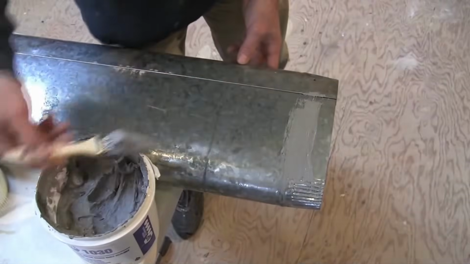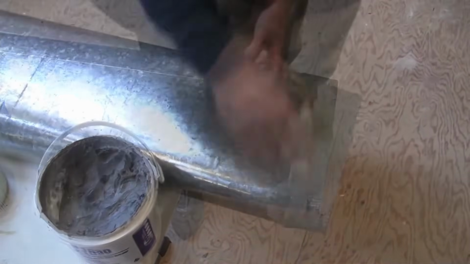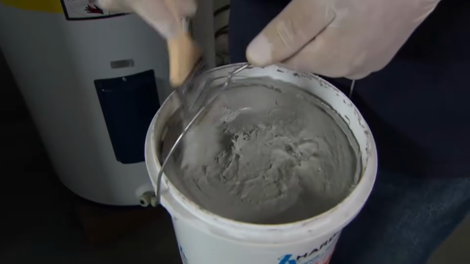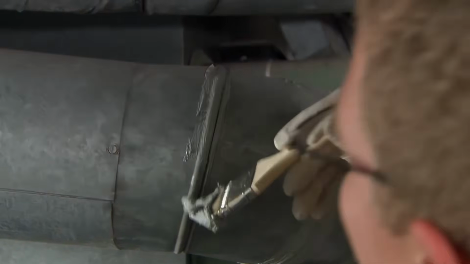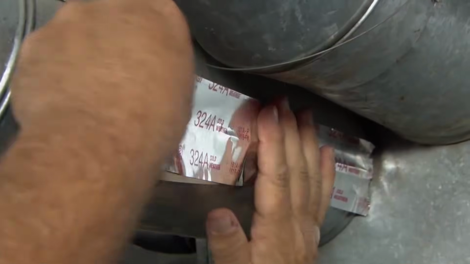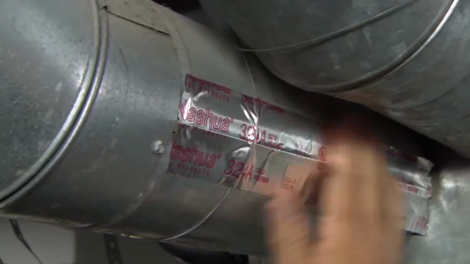Seal ducts. Over 90% of homes in North America have air duct systems that contain small holes and cracks. These reduce the level of comfort and increase heating and cooling costs. Cold air may be escaping through joints in your ductwork. Seal all the joints. You can use foil-back tape or paint-on mastic. All joints should be sealed with tape or paint-on mastic.